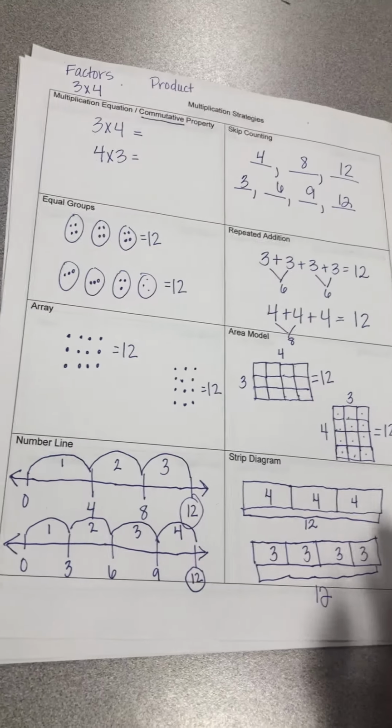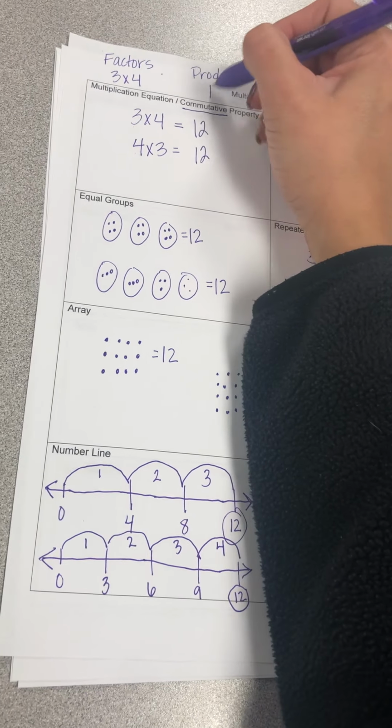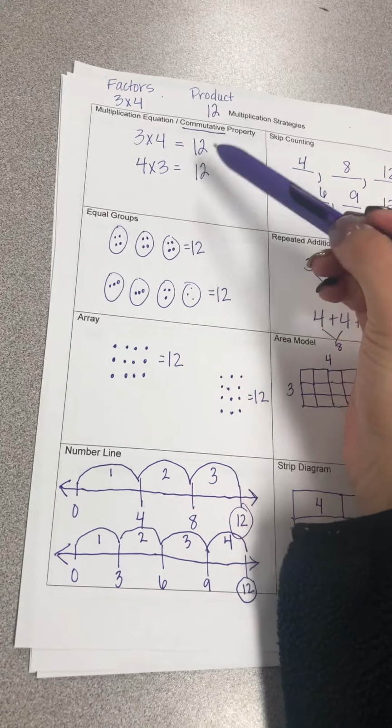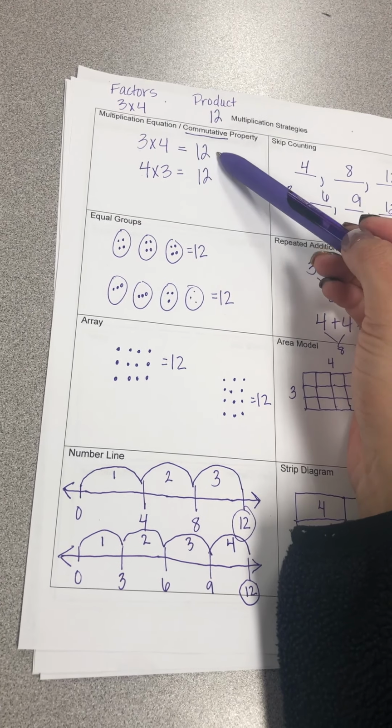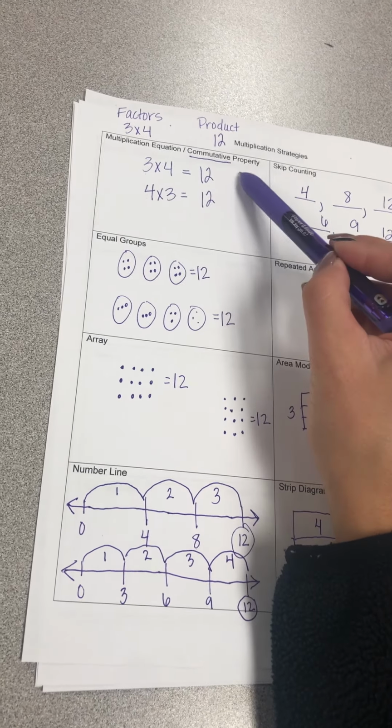All right, so there's your multiplication one, and then they would go back in and fill in their product. So again, factors are the numbers that they're multiplying together. Product is the answer to a multiplication equation, and so this whole thing is called an equation.